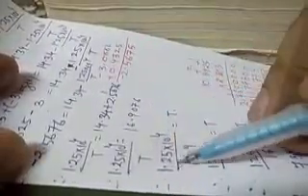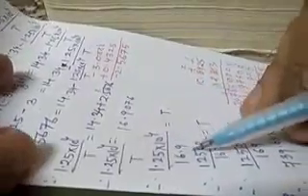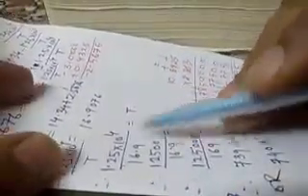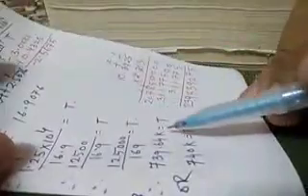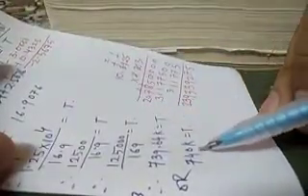Therefore you can write T is equal to 1.25 into 10 to the power 4 divided by 16.9, and by doing this calculation you can find out that T is equal to 740 Kelvin. So this is how you can get the value for T, my dear students.